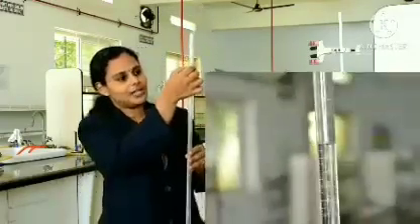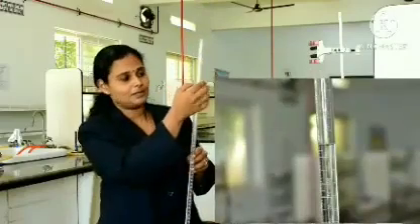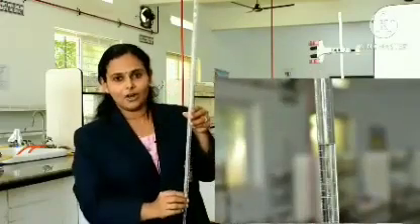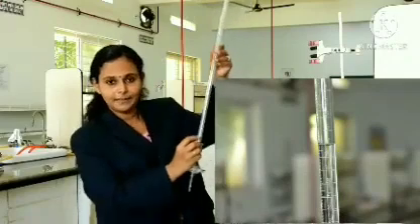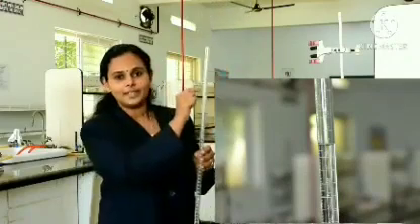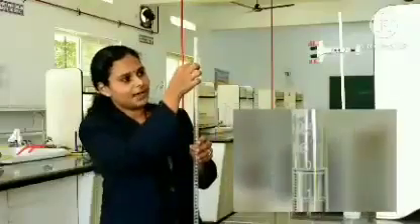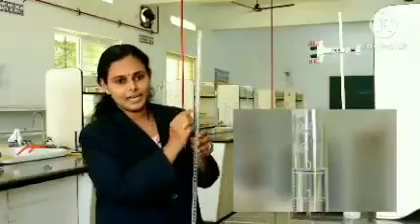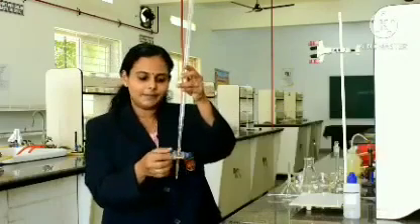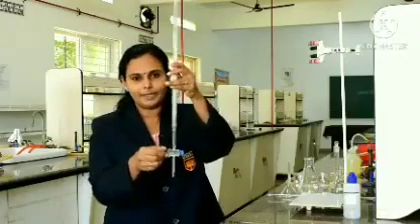You can find out the measurement by using this scale on the burette, 50 ml at the bottom and 0 at the top. So, when the liquid falls down, you could find the measurement using this scale. The flow of the liquid can be controlled using this knob at the bottom.